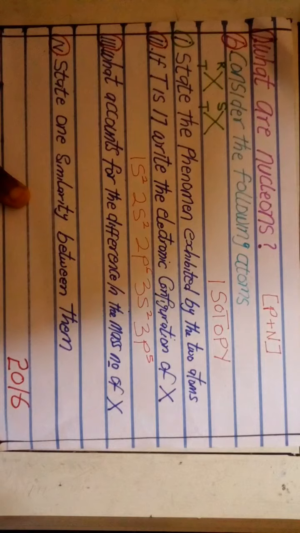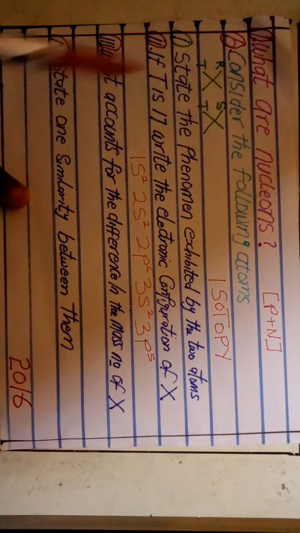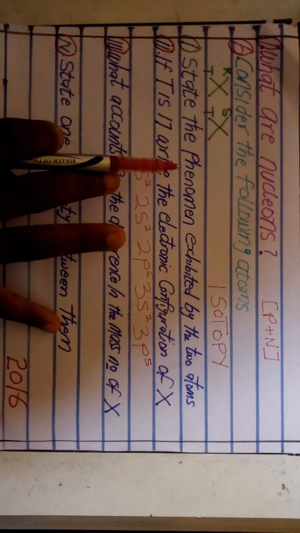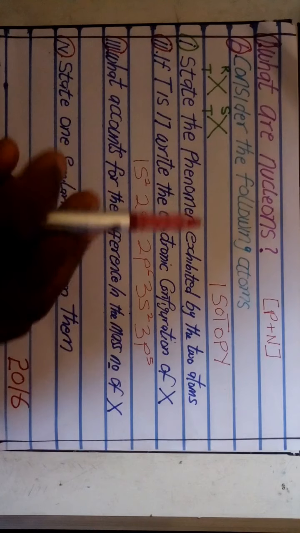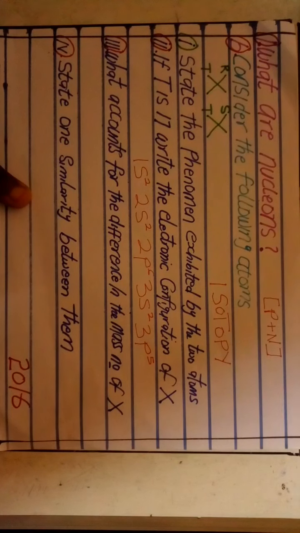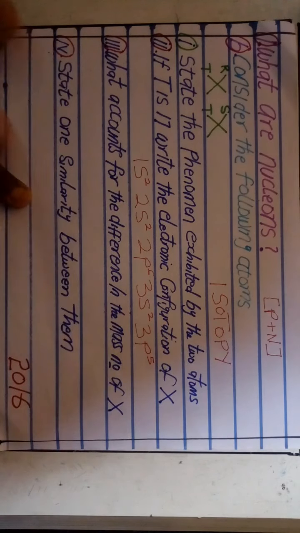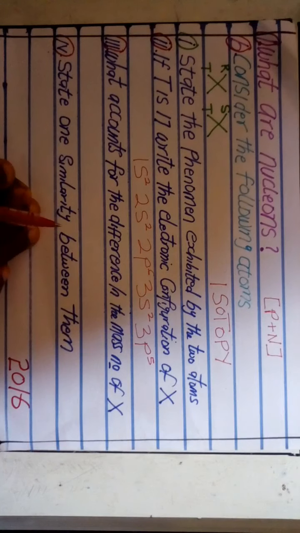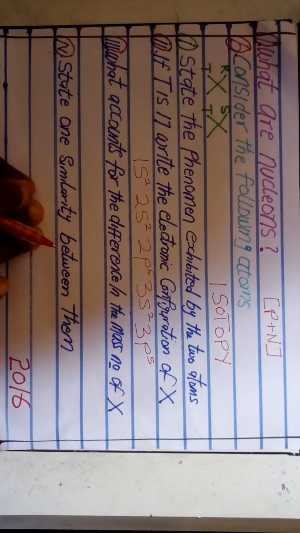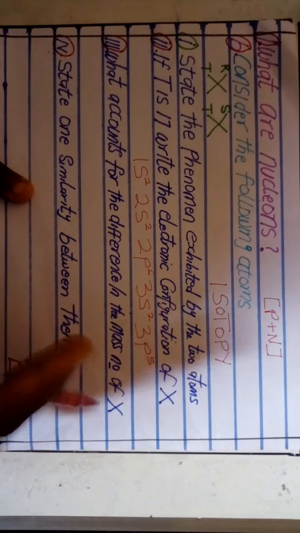Then the next question: what accounts for the difference in mass number of X? The answer is this: they have different numbers of neutrons. That accounts for the difference in the mass number.